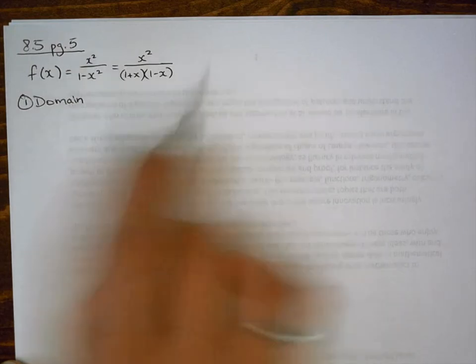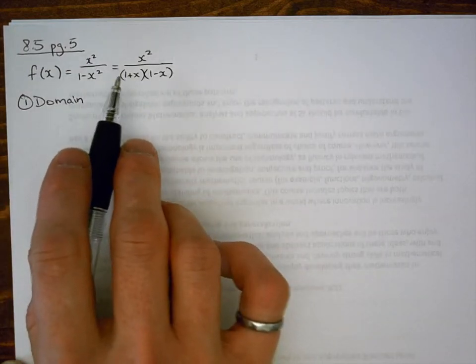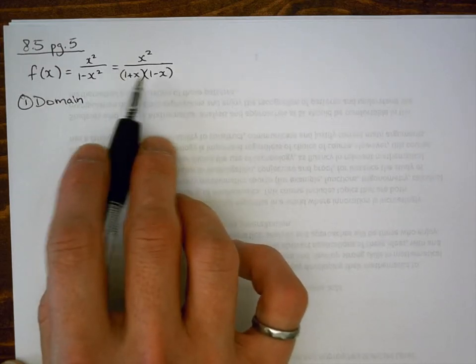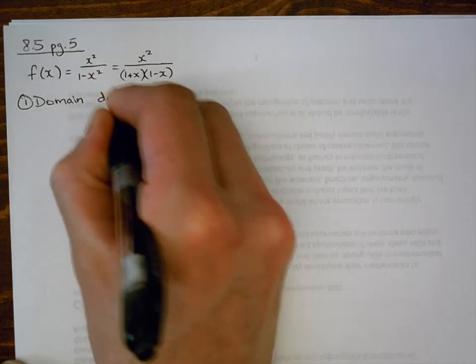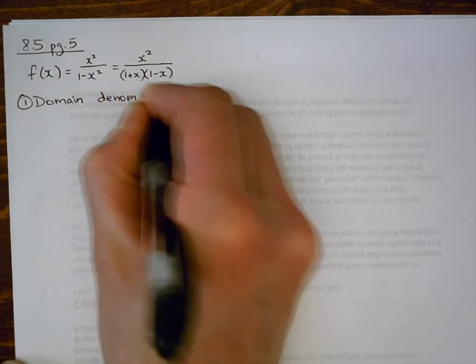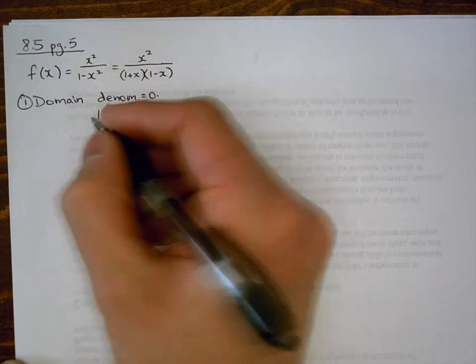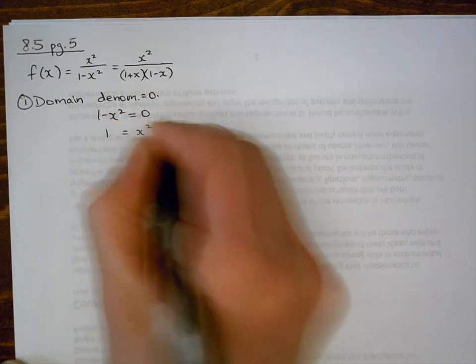We know that because this is a rational function, there are places where the domain doesn't exist. There are x values that are not allowed. Those are the places where the denominator is equal to 0. So to find the domain here, I'm going to set the denominator equal to 0. So I end up with 1 minus x squared is equal to 0. I could have brought this to the other side. I get 1 is equal to x squared.